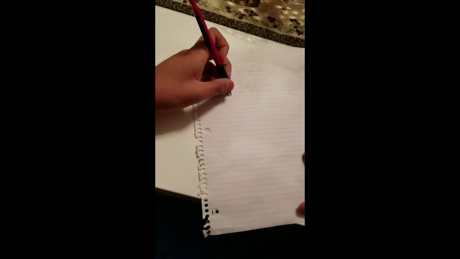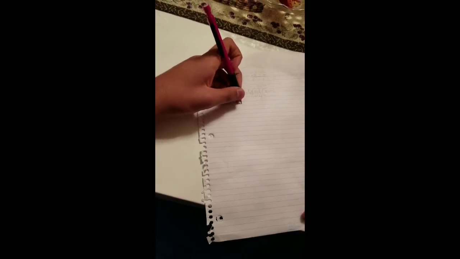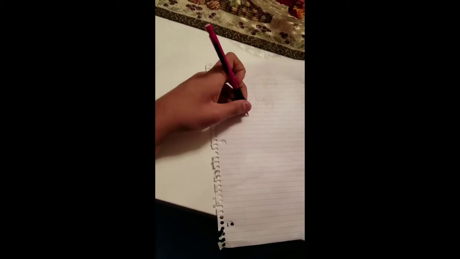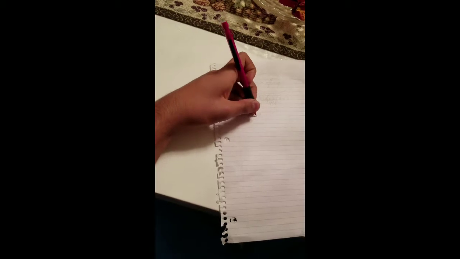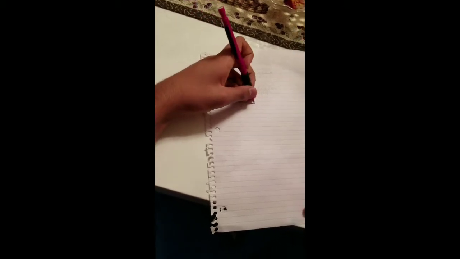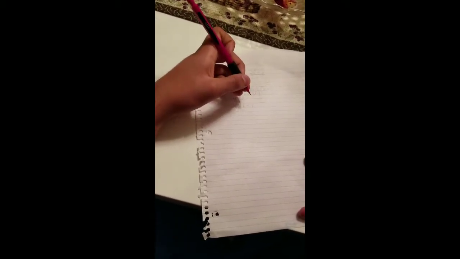To find the y point for this hole, we just plug the x point into the factored equation. And as we do that, we get y equals 1. So the hole is at negative 1 and 1.